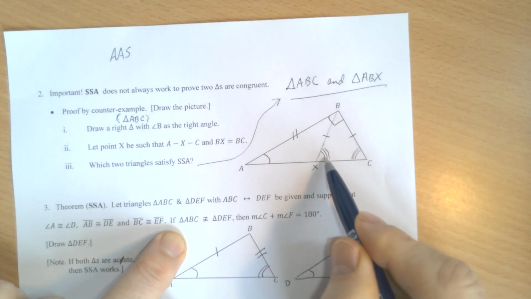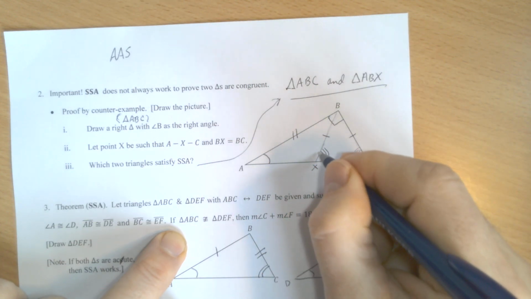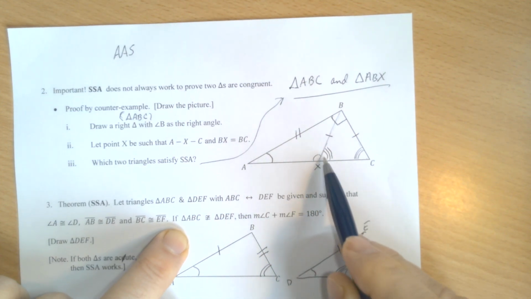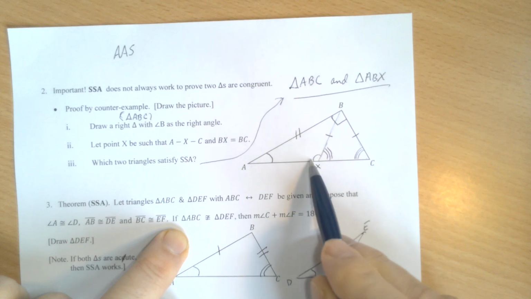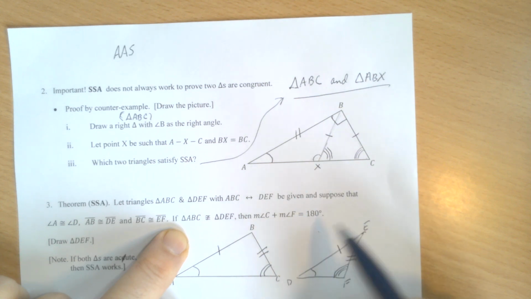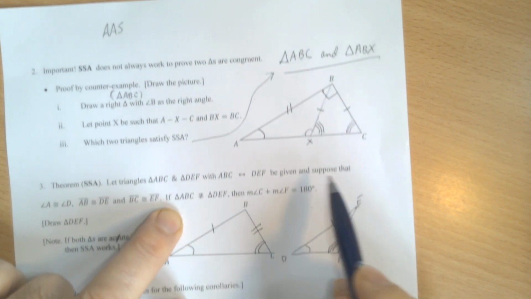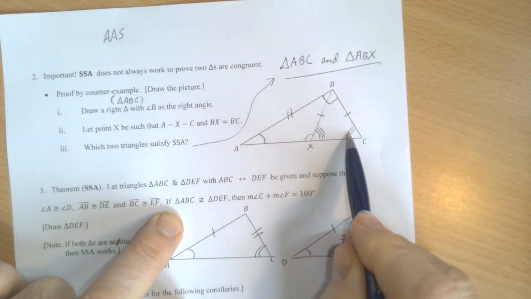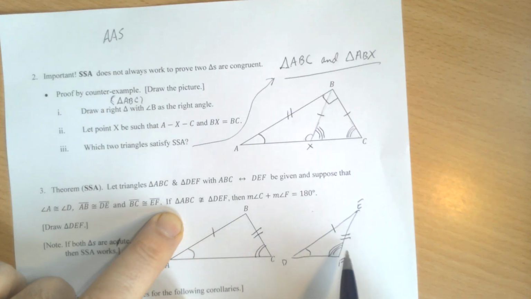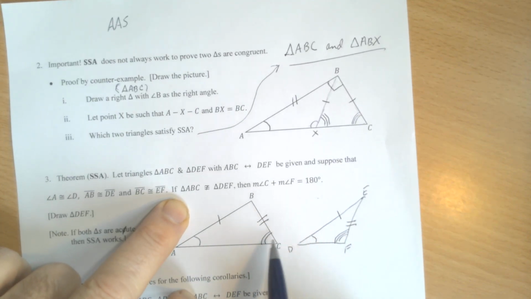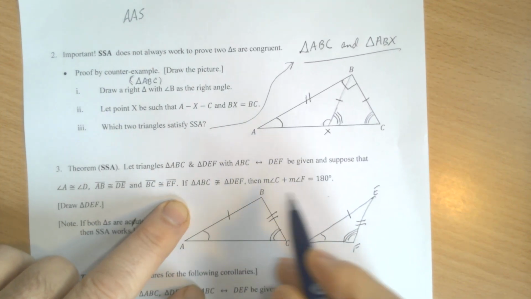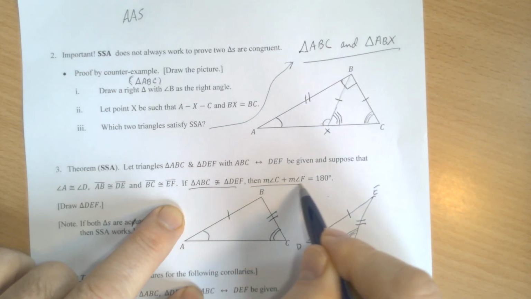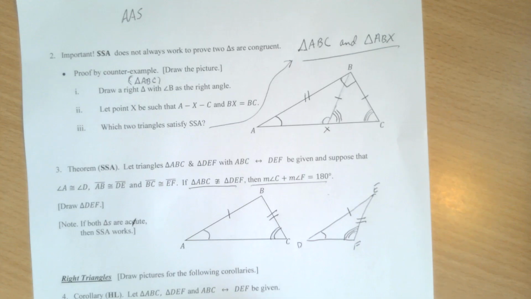And then how does this angle compare to this one right here? These two are linear angles, so they sum to 180. Okay, so that's what we have here. This angle and this angle add up to 180, which is these two angles right here. So that's what we conclude. If they are not congruent, then the sum of this angle and this angle would be 180.